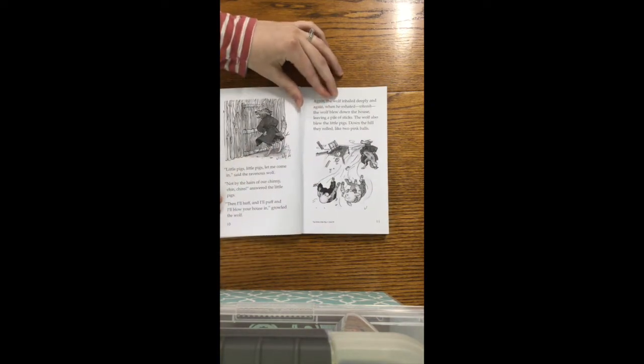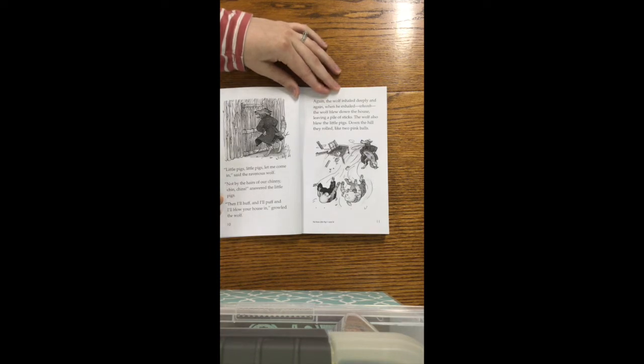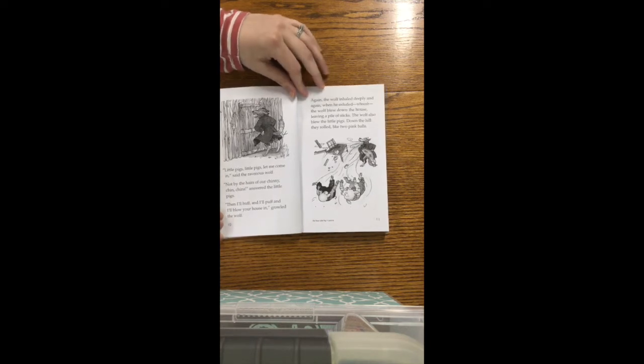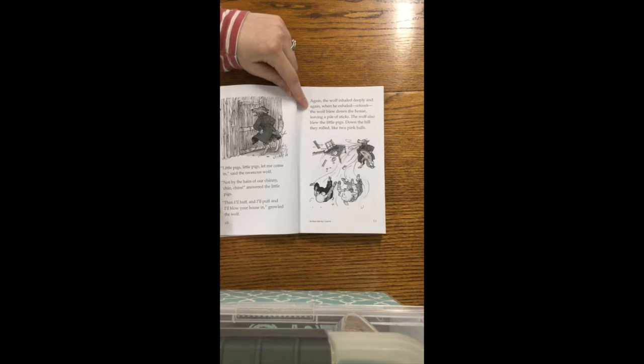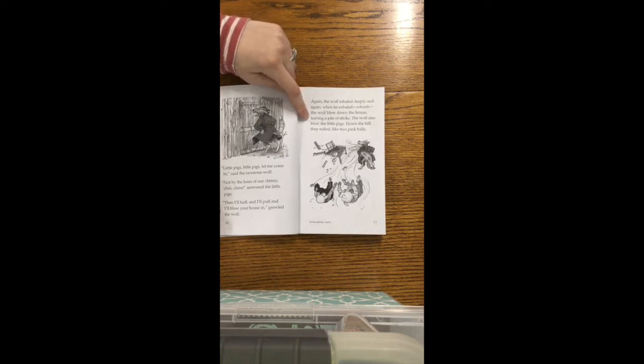"Little pigs, let me come in," said the ravenous wolf. "Not by the hairs on our chinny chin chins," answered the little pigs. "Then I'll huff and I'll puff and I'll blow your house in," growled the wolf. Again, the wolf inhaled deeply, and again, when he exhaled, whoosh! The wolf blew down the house, leaving a pile of sticks. The wolf also blew the little pigs. Down the hill they rolled like two pink balls.